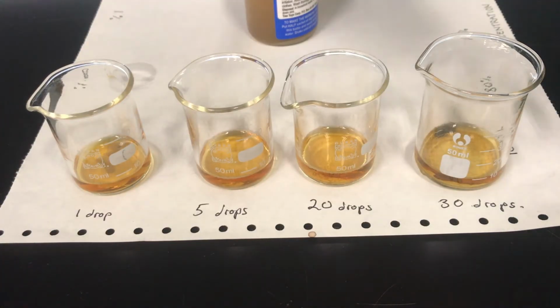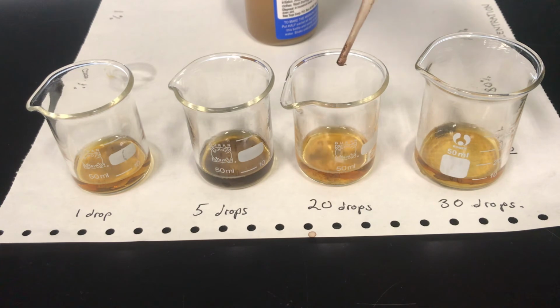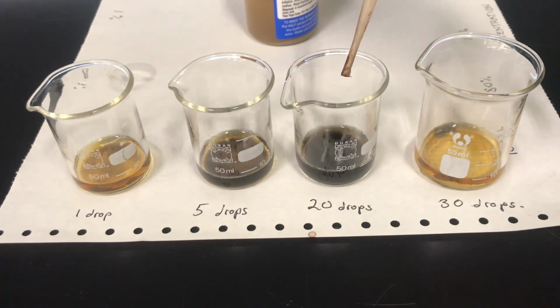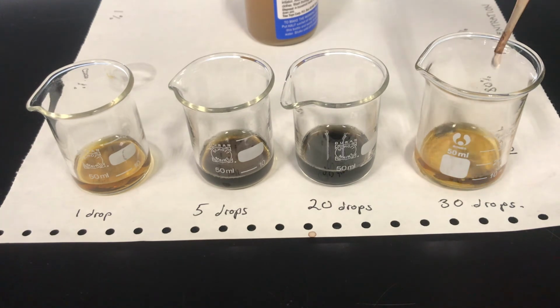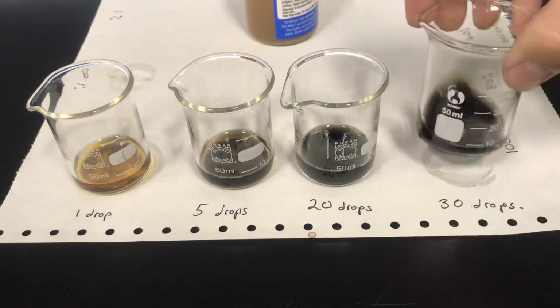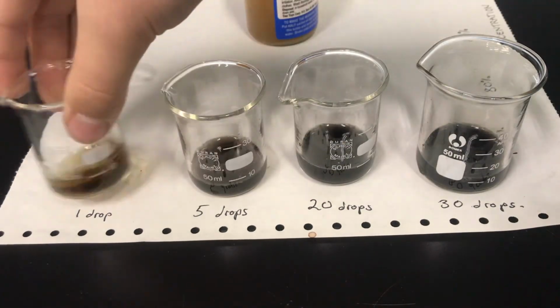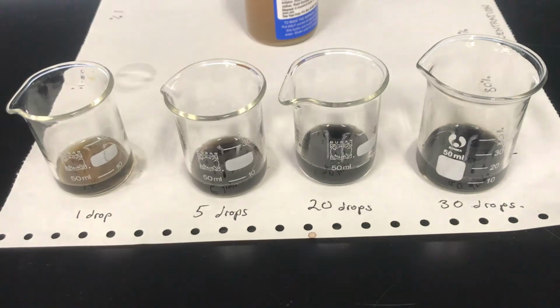The second variable explored was the effect of iron concentration on the darkness of the resultant ink. It was found that the darkness of the ink did increase with iron concentration. However, once more than 20 drops were added, the solution did not get darker. At this point, the ferrous cations are in excess.